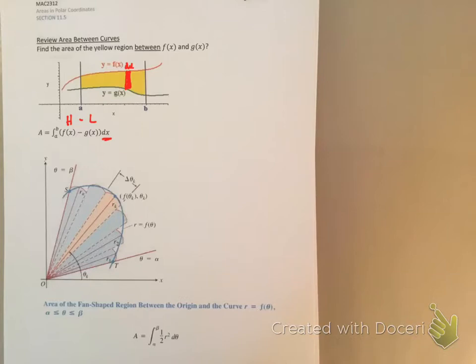Now, how is that comparable to our polar sector, or our polar rectangle? So we're looking at this thing right here. And we don't need to worry about high and low. What we need to worry about is the angle measures right there.